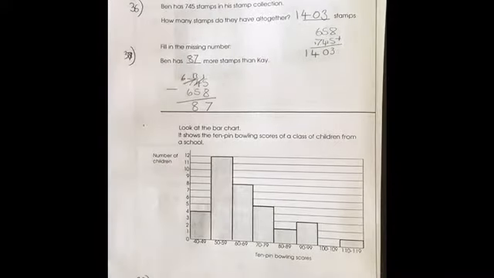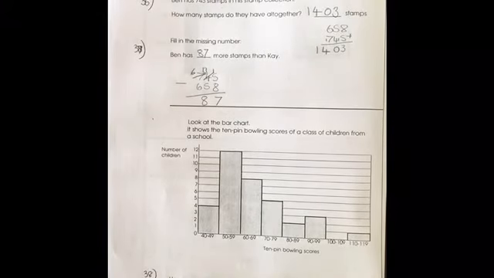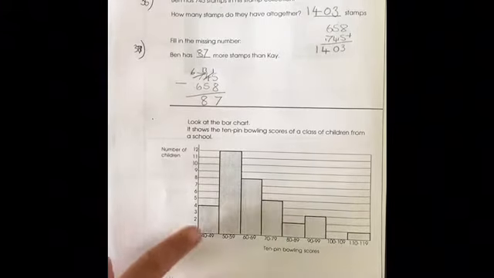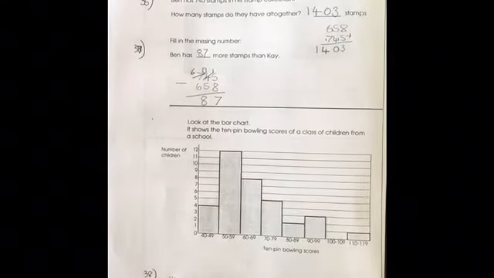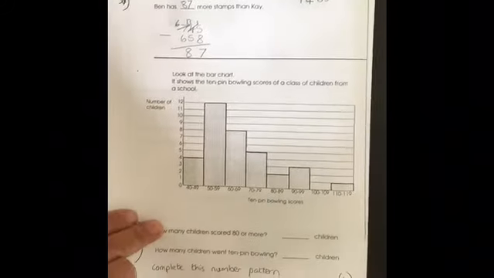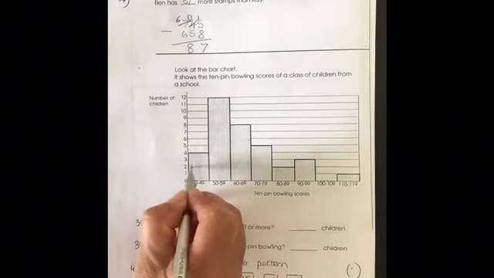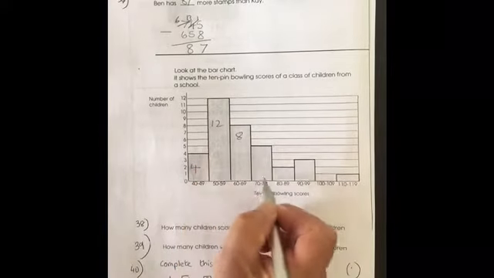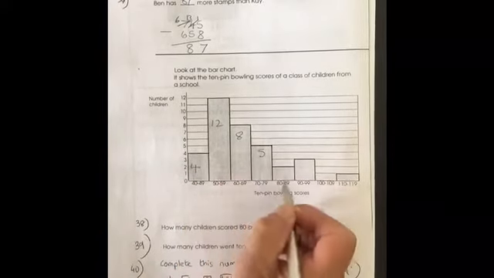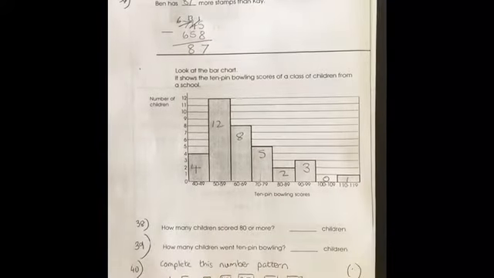And now we come to a bar graph, a bar chart. It shows 10 pin bowling scores of a class of children from a school. And when you get a bar chart like this, it's useful to write on the numbers of children on each bar, and then it helps your calculations maybe go a wee bit quicker. So if we look in this first band here, 40 to 49, there was 4 of them. This band, there was 12 children. This band had 8 children. This band had 5. This band had 2. They had 3, they had none in there, and there was 1. So now, we can maybe do these a wee bit quicker now.